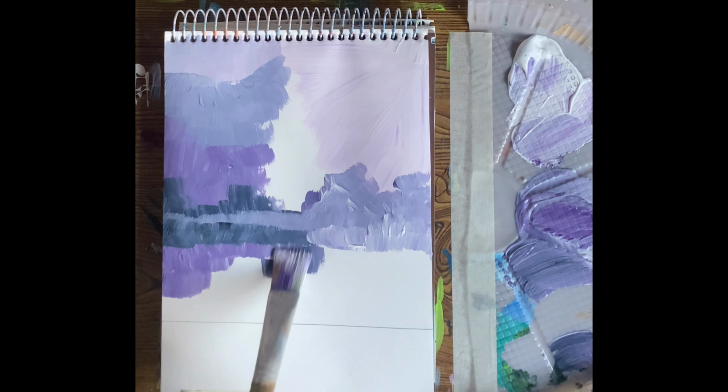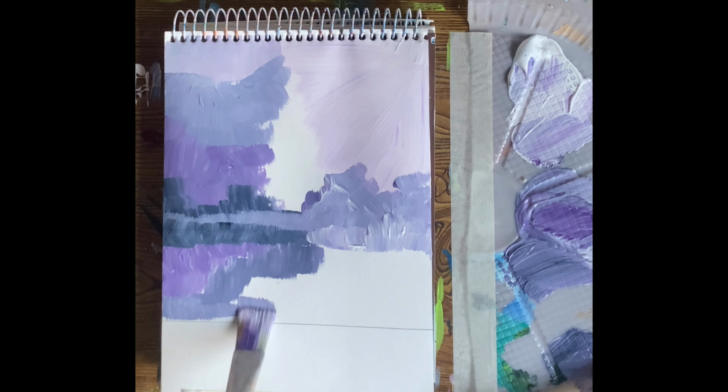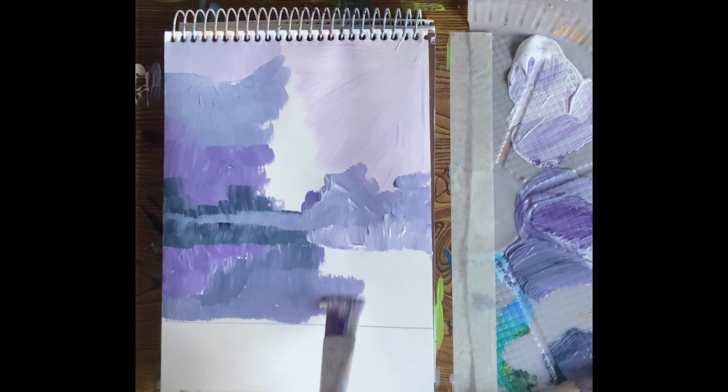Layering and depth. Layers can suggest time, complexity, or memory. Use glazes, overlapping shapes, or transparency to create depth. Think of your painting as a history of marks, not just a single moment.